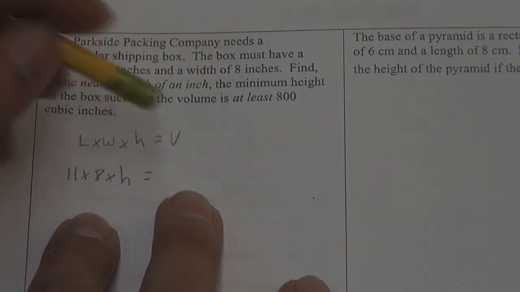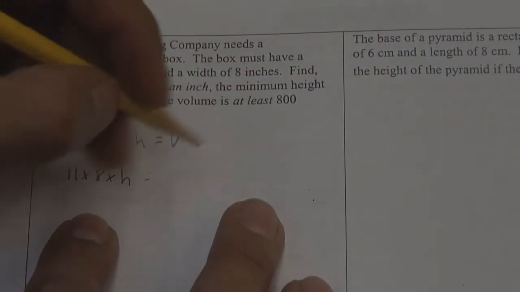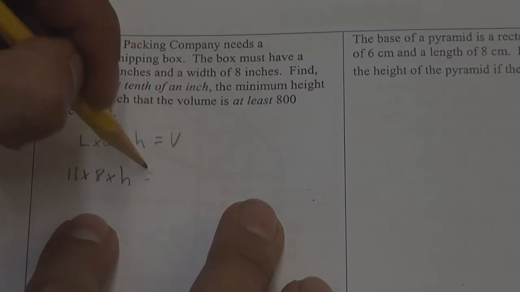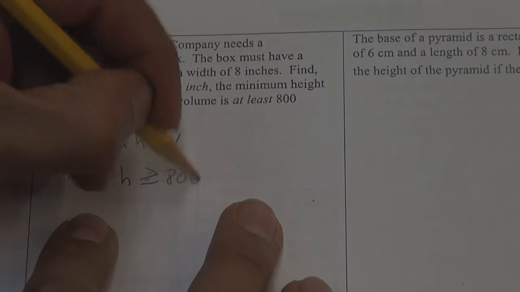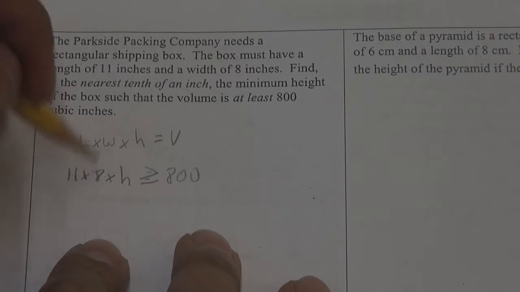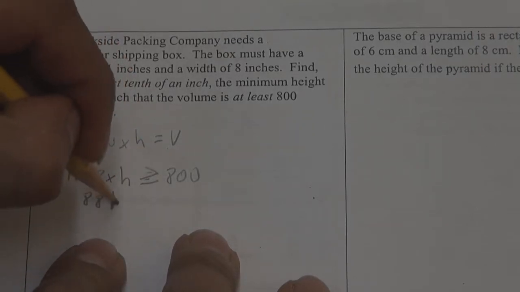Guess what? At least, this is not an equation. At least means that the volume should be that or more. So it's going to be greater than or equal to 800 cubic inches. Okay, so 11 times 8 is 88, times h is 88h.